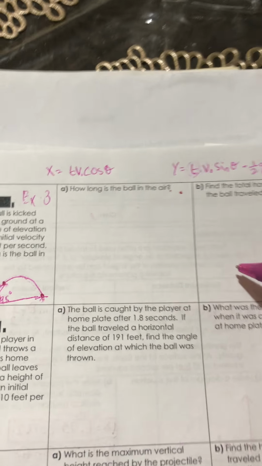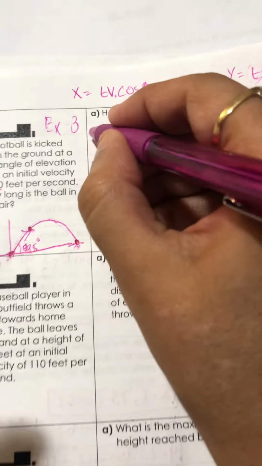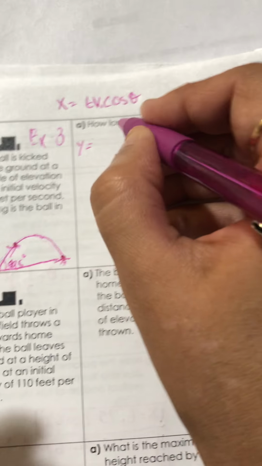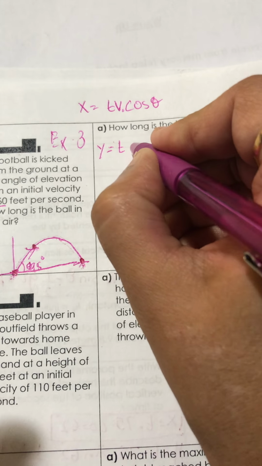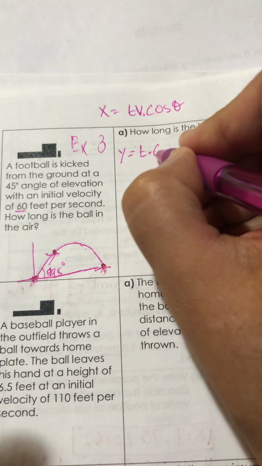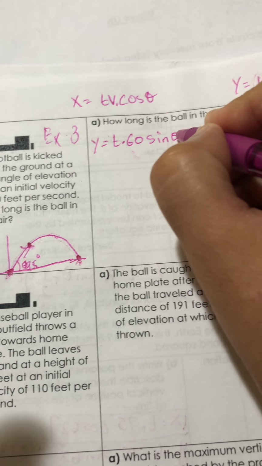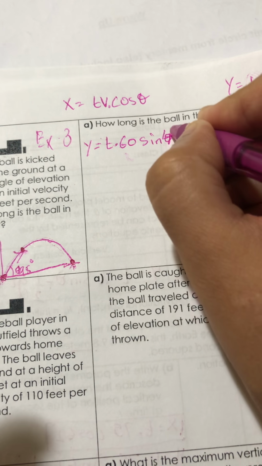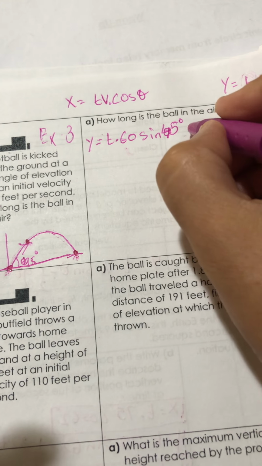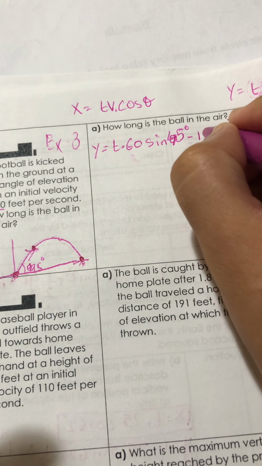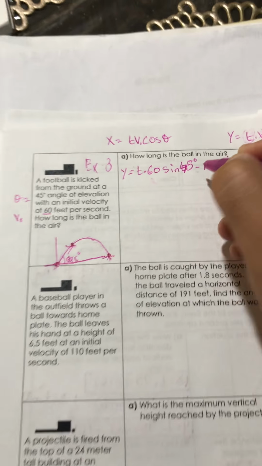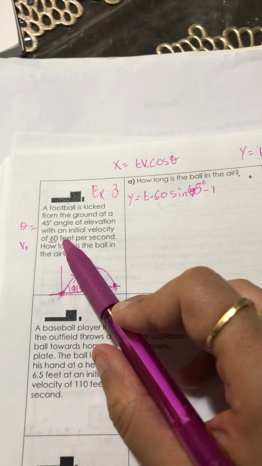Okay, so I'm going to use my equation y equals t times v naught, which is 60 sine of 45 degrees, minus 16t squared. Why am I using 16? Because it's given in feet.